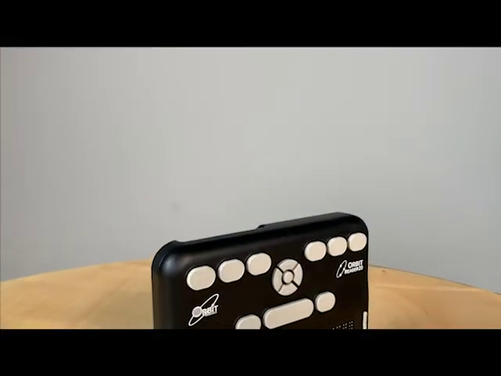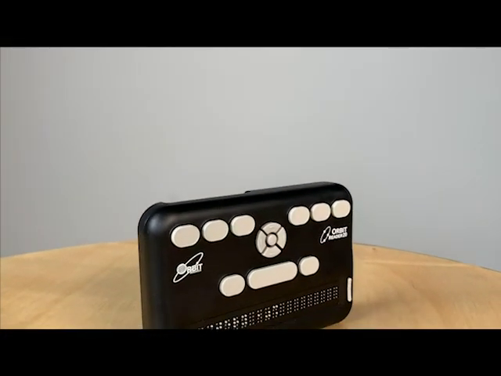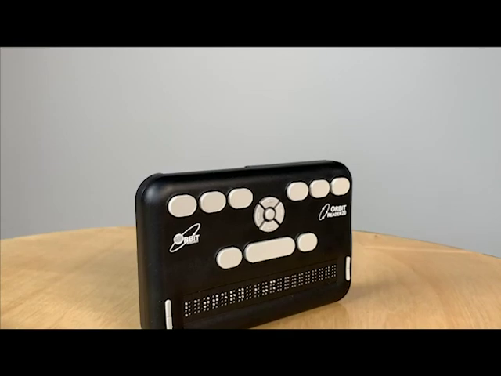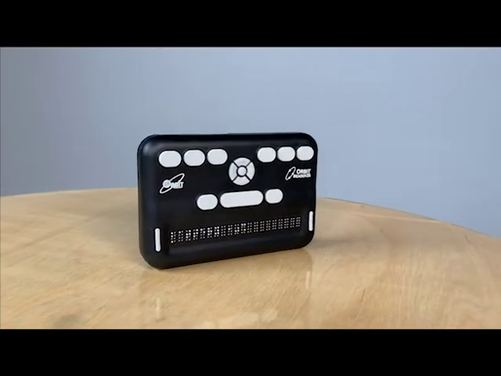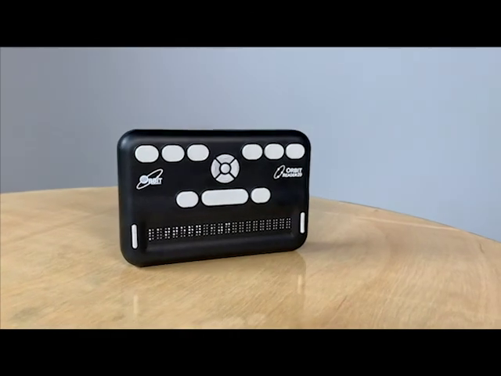Today I will be going over the layout and the functions of the menu. I will also be giving an overview of the Orbit Reader 20 settings and different ways that you can customize the device to fit your preferences.